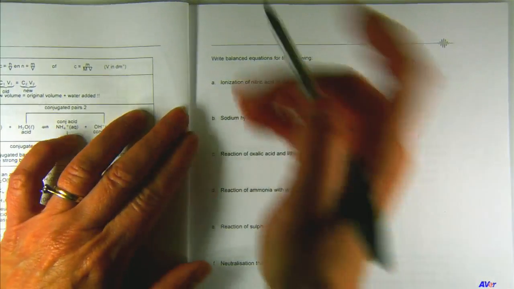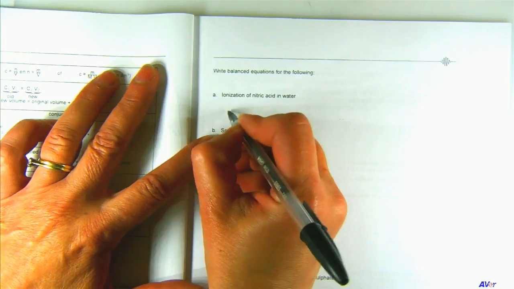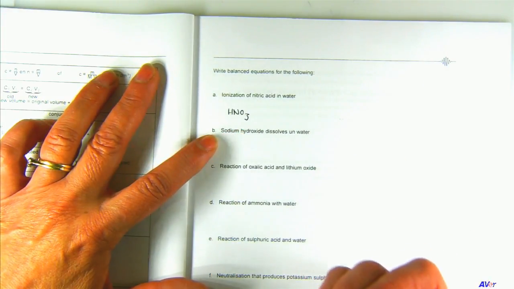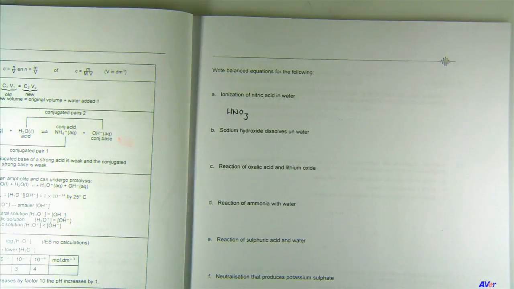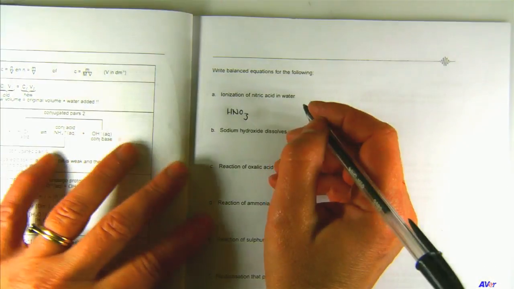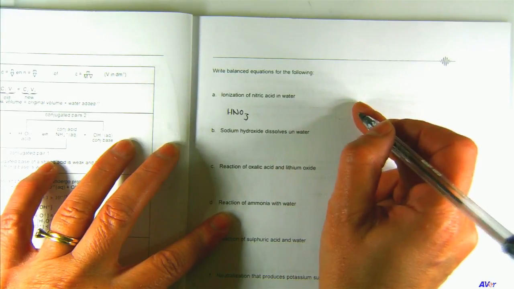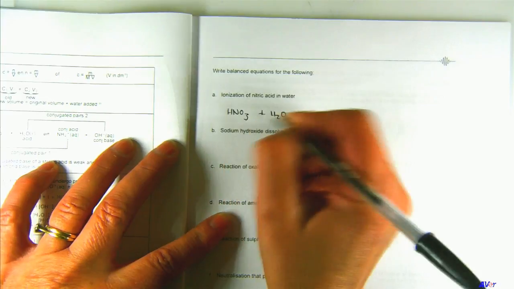Let's just do the first two and then you can go on. The first one, nitric acid in water. Nitric acid, you have to know the formula by heart. And then I also have to know nitric acid is an acid. What do I know about acids? They ionize. So should water go in the equation or not? It should be there because it's going to react with the water to form ions.